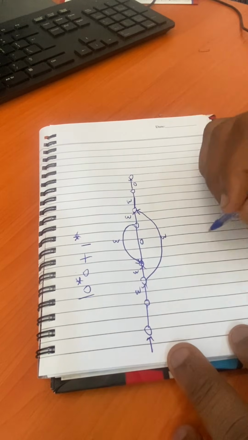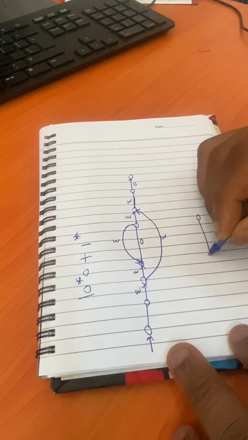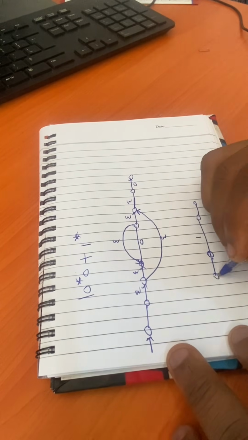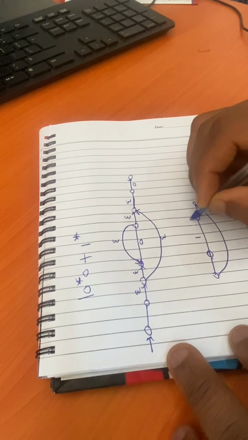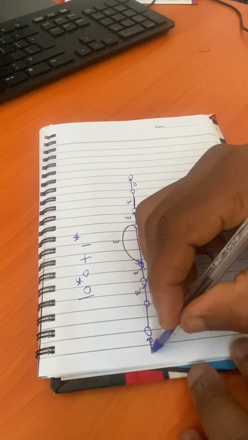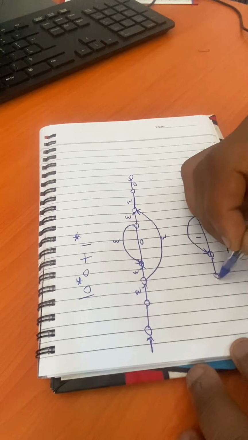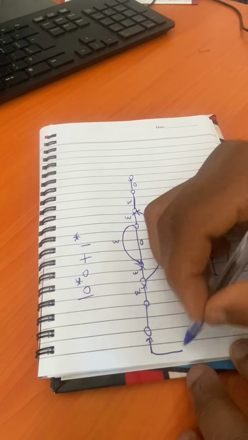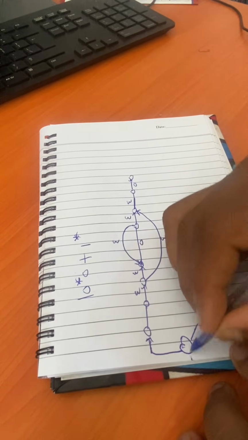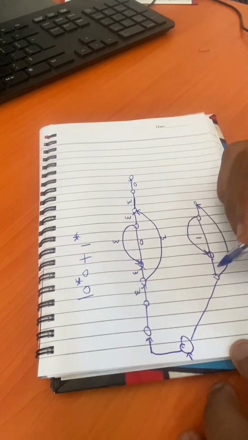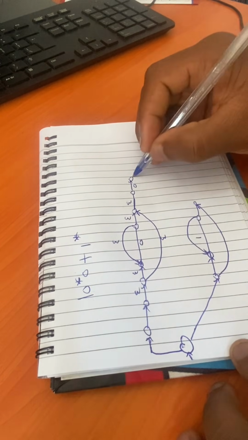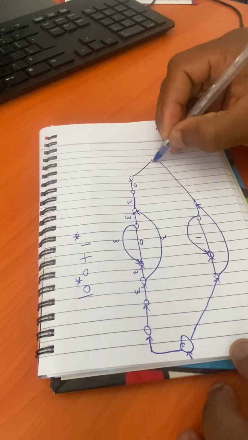So let's do 1 star, right? So this is 1, and then we give it 2 new states, join them together. So this is 1 star, and then we join this one together, right? So we can have this one. So this is a star state, right? And this one comes here. So we do the arrows, and then we'll have a final accept state.